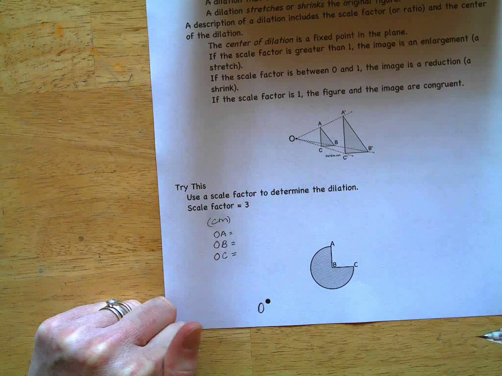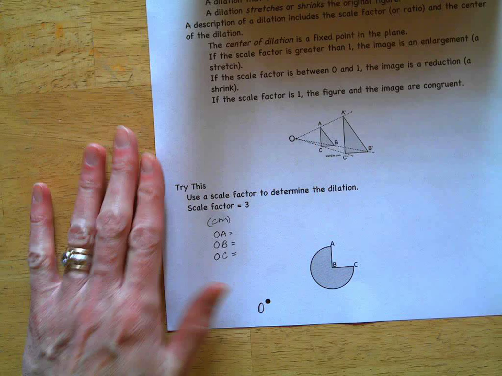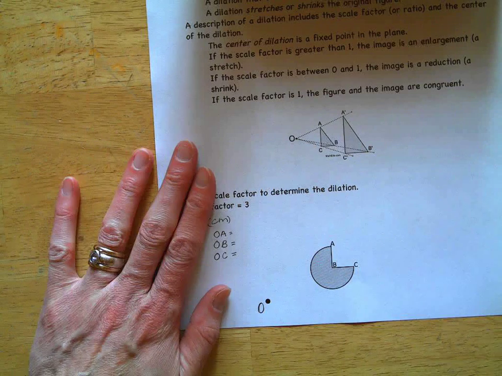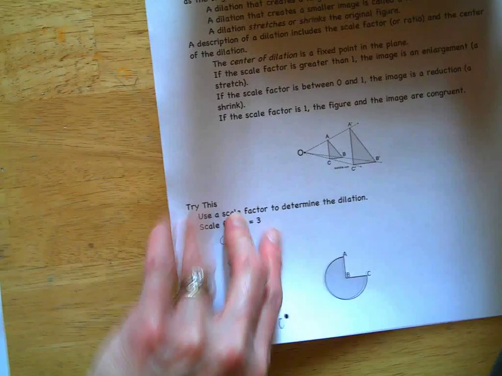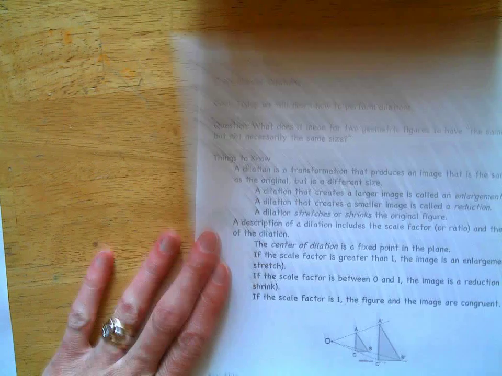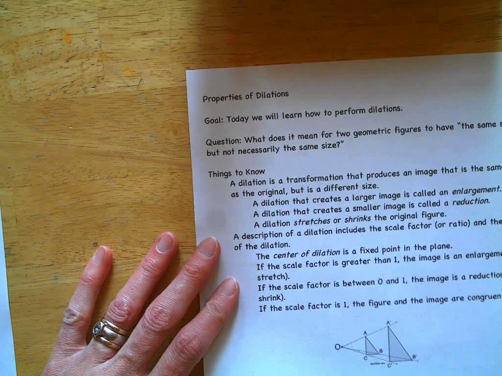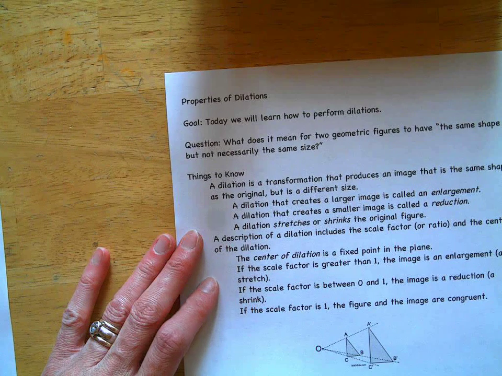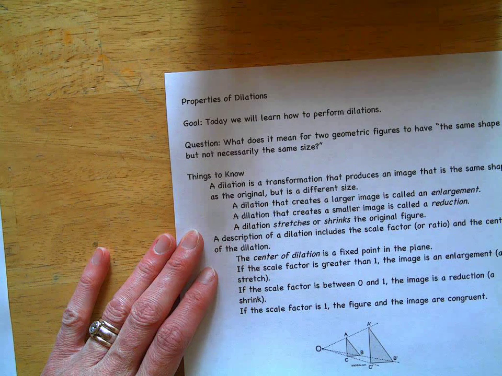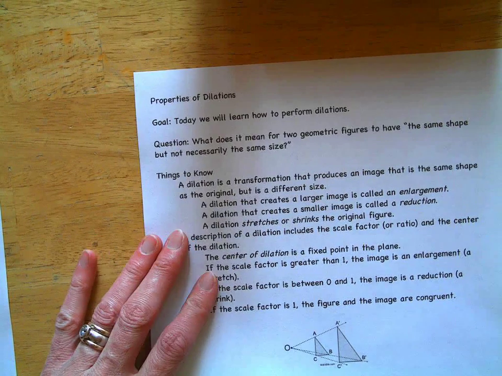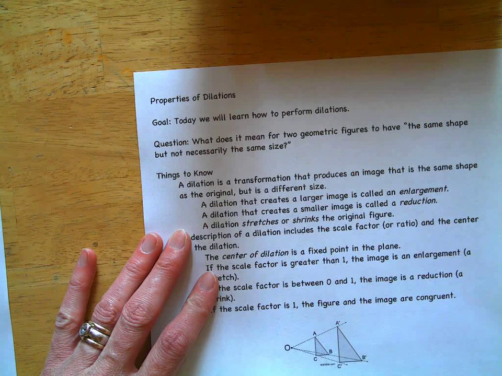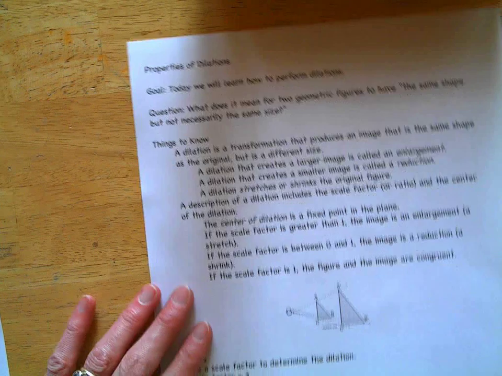Okay? So I'm very interested to see how it goes, to see what you come up with, and we'll go from there in class. All right, let's go back to our goal. Our goal for today is we will learn how to perform dilations, which I just showed you how to do. The question, what does it mean for two geometric figures to have the same shape but not necessarily the same size? What it means is that they have been dilated, okay?